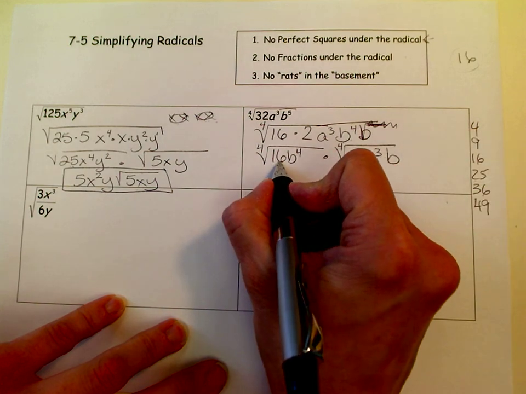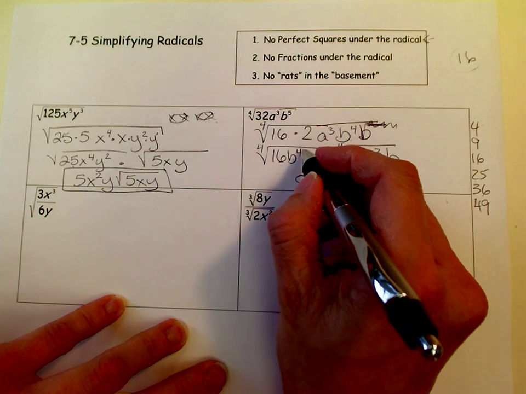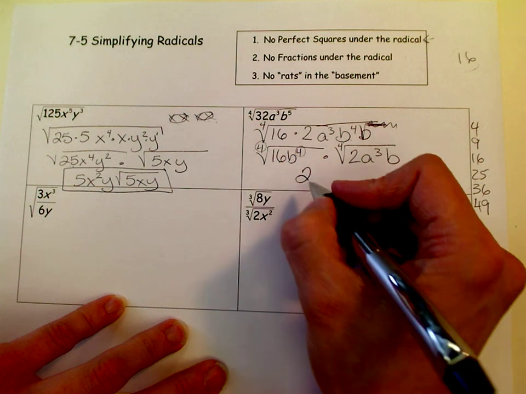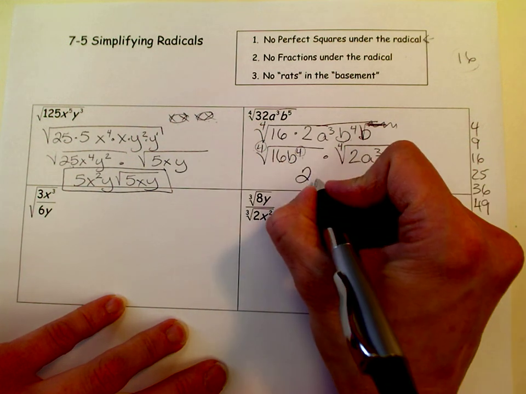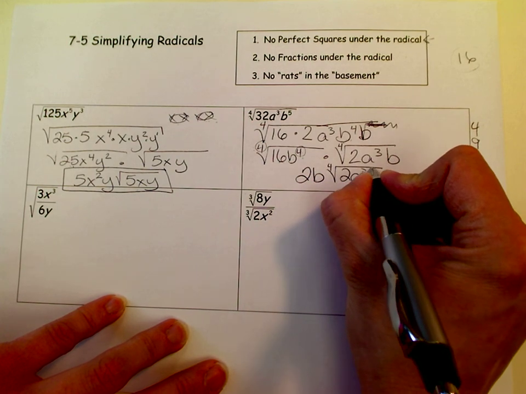So the 4th root of 16 is 2. The 4th root of b to the 4th. Another thing people do is they take this and divide it by the index if it's divisible, and that's why we put the 4 there, because we knew it was divisible, so that just becomes a b. And then I'm left with this.